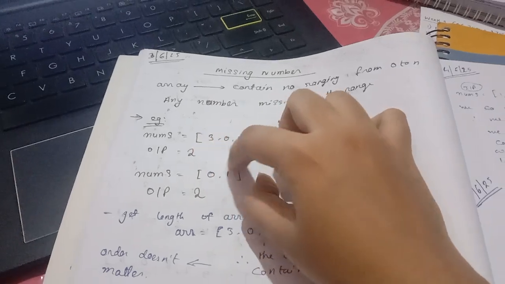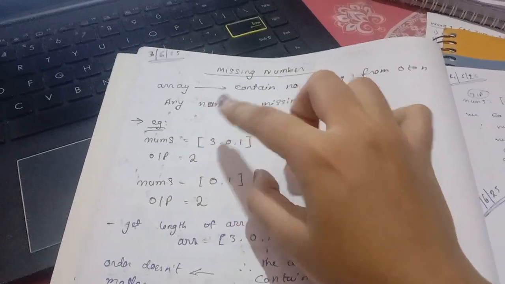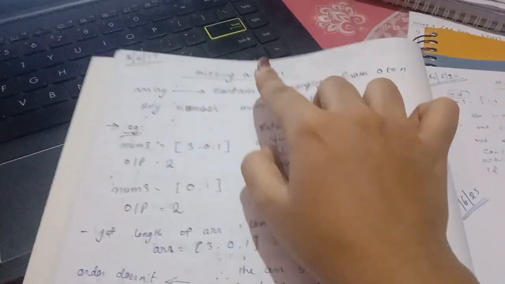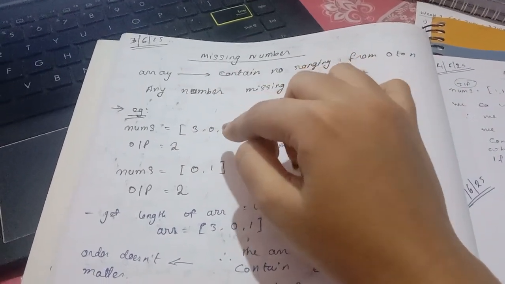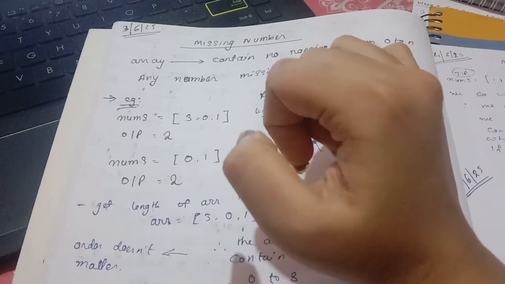But here is one twist: one of the elements will be missing, and we have to find that missing number.